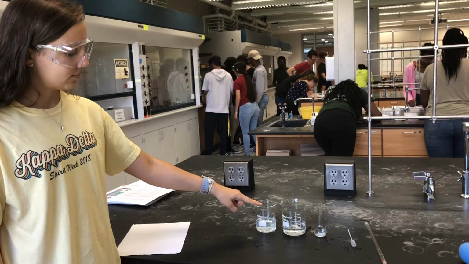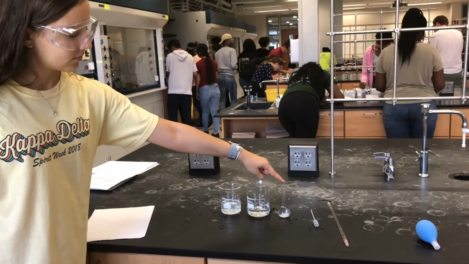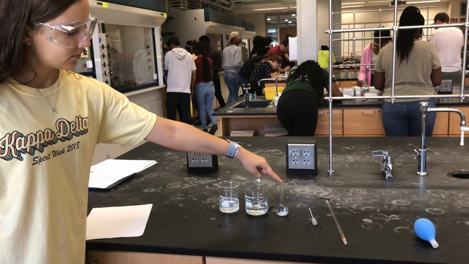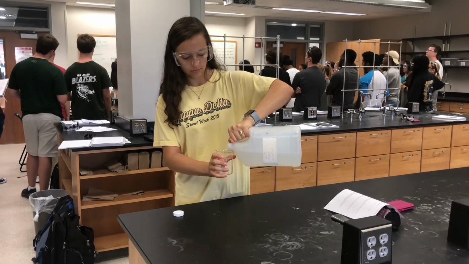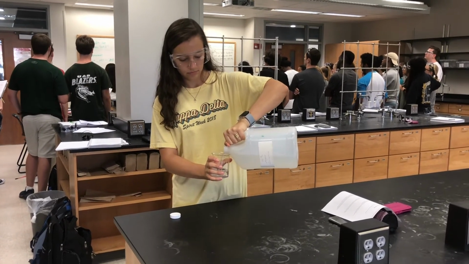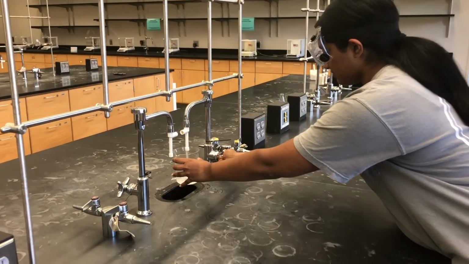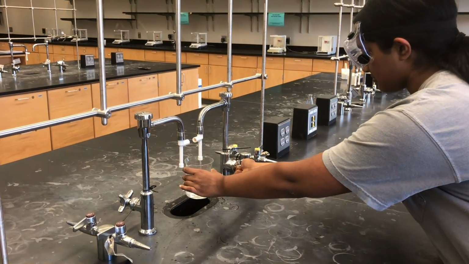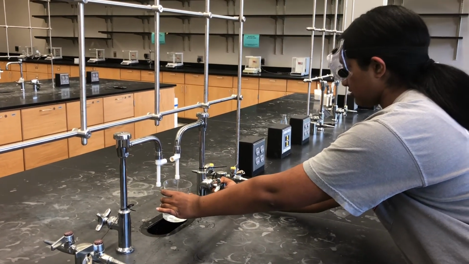In this experiment, our stock solution is the 20% sugar solution, and we are performing a dilution with water to get different solutions with less than 20% sugar concentration. First, we have to pour the 20% stock solution into a beaker. We poured some water into a beaker, and we're going to use this water to dilute the stock solution.